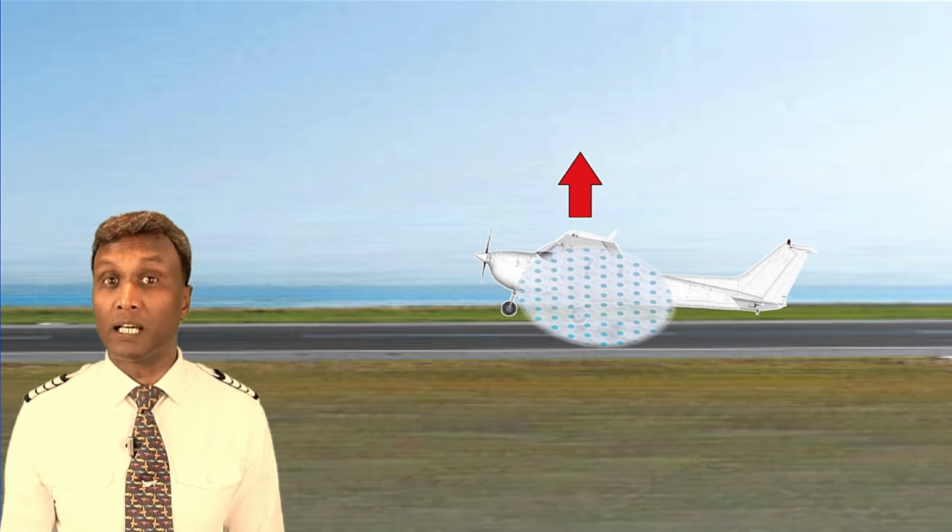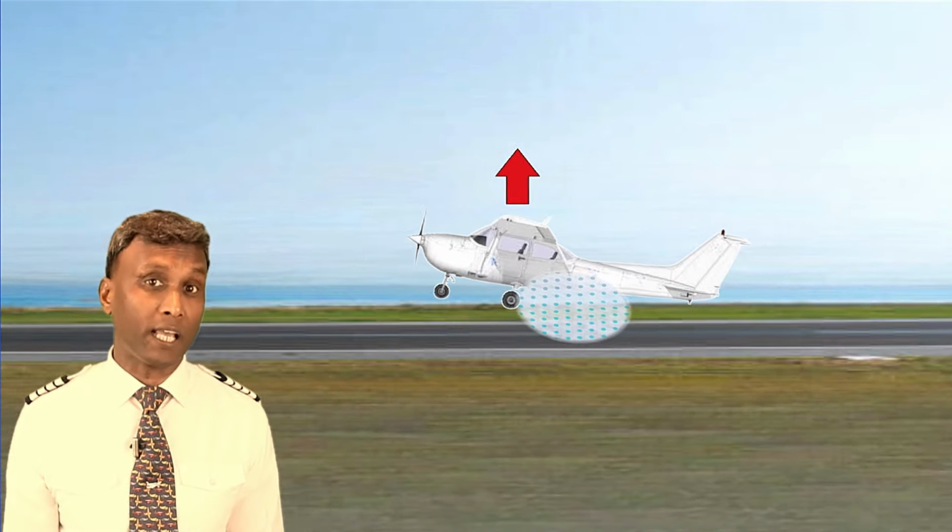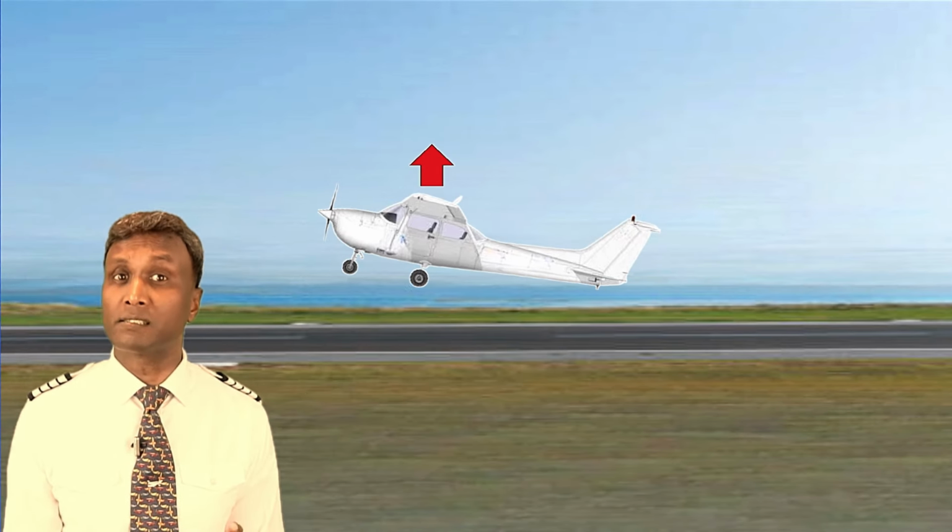Ground effect also presents other challenges. Pilots need to be aware that ground effect diminishes as the aircraft climbs, potentially causing a sudden loss of lift.